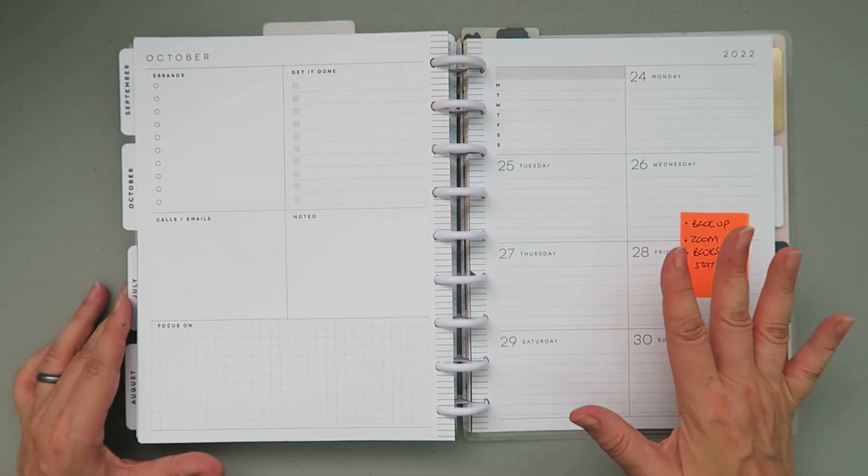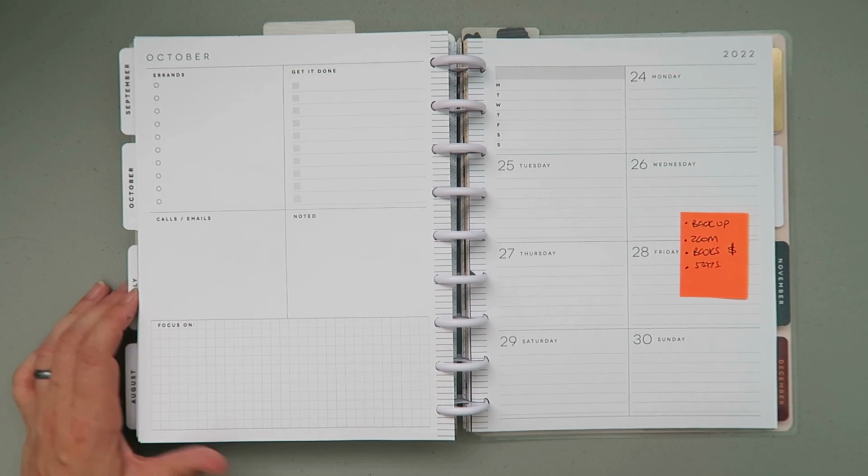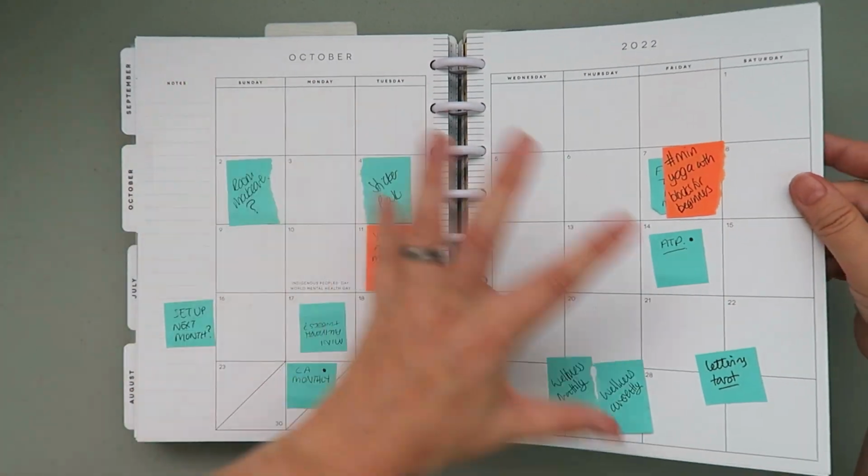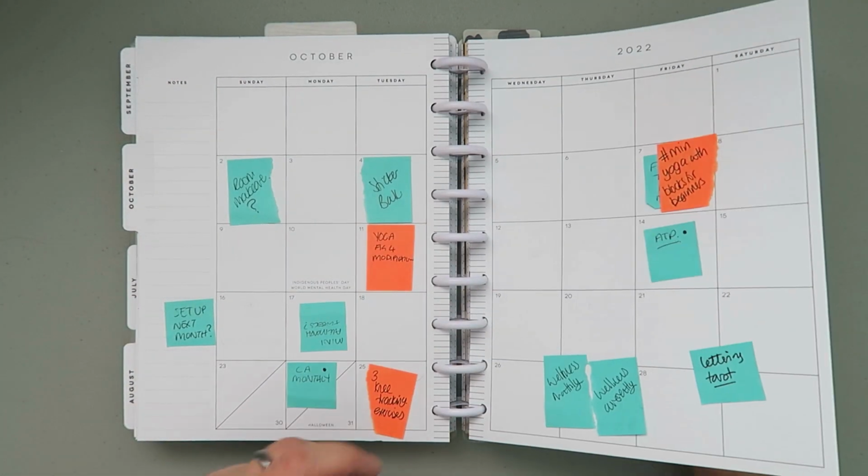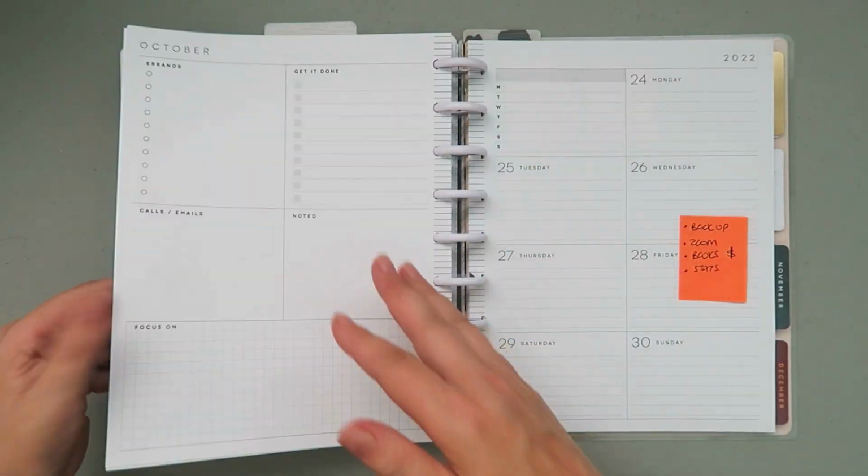All right. That is the pre-planning. That's all the pre-planning that I need to do for that. Most of the pre-planning for my business goes on my monthly. So yeah, that's my pre-planning for that.